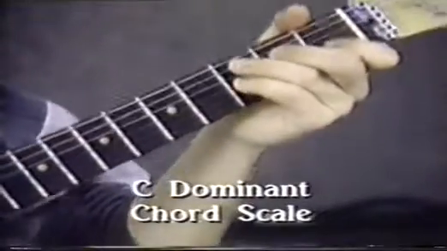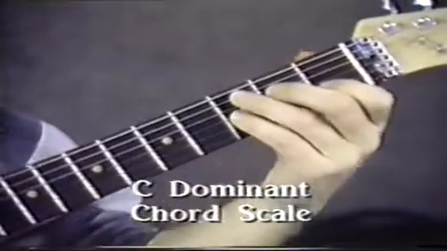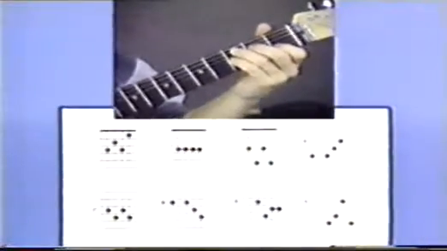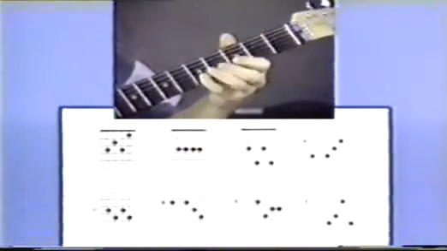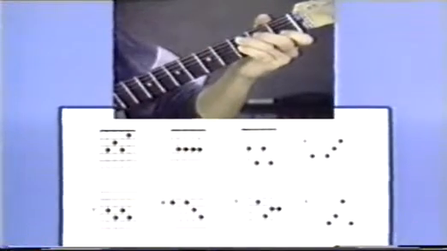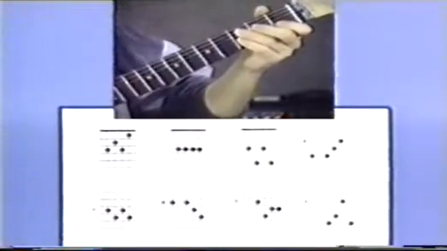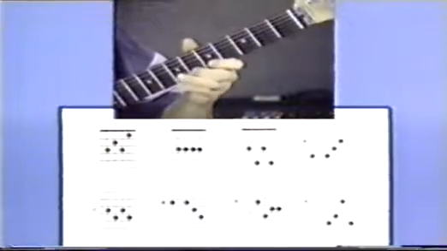Okay, let me show you a quick little thing here you can do with dominant chords that I think is really great. We'll call it a chord scale. We're going to play a scale with a chord underneath each one of these notes. Now, this is a C dominant scale. It could also be called F major, starting on C. We'll get to that later when we talk about improvising. But that's the right scale for a C7 chord.